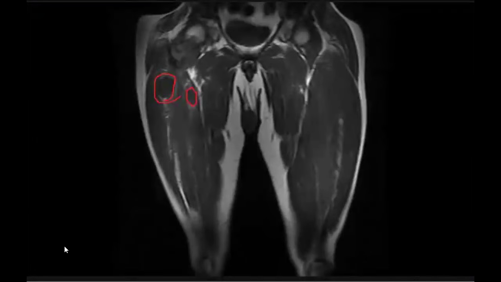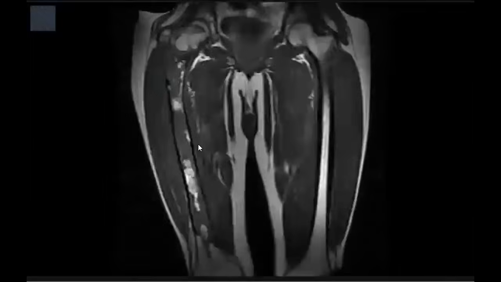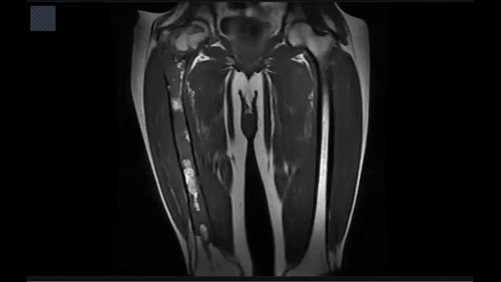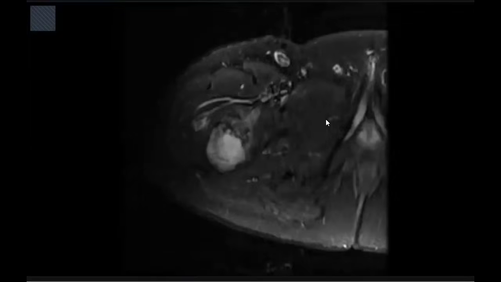Okay, so it is very important. If you think like this, you will get the abnormality from any segment. And you have to ask for the axial also to see the fluid level here in the axial cuts, and it also confirms the presence of an intramuscular hyperintense signal lesion, intramuscular myxoma.